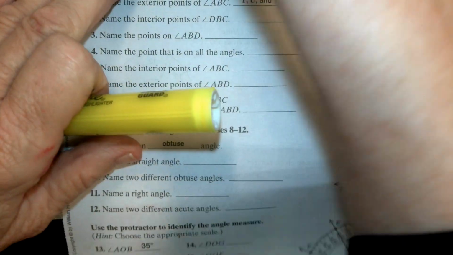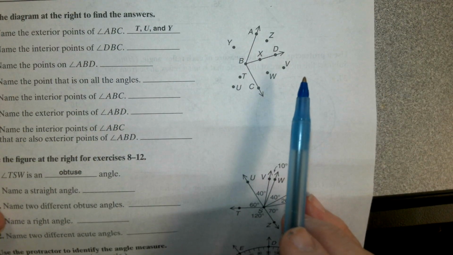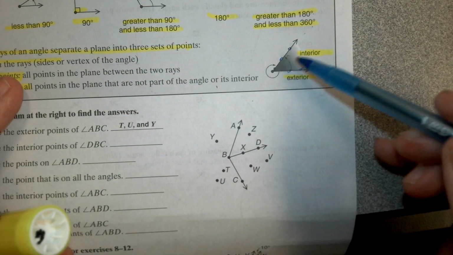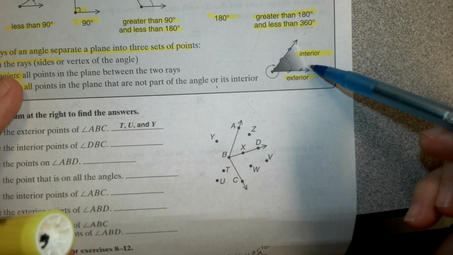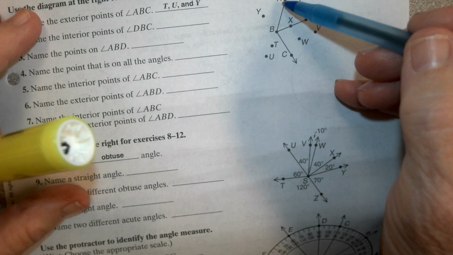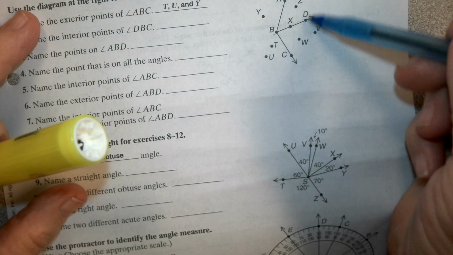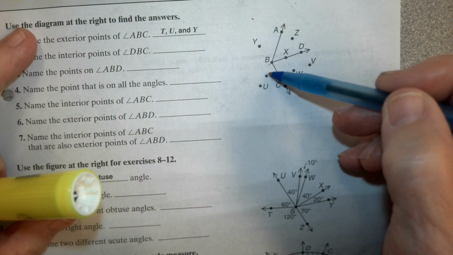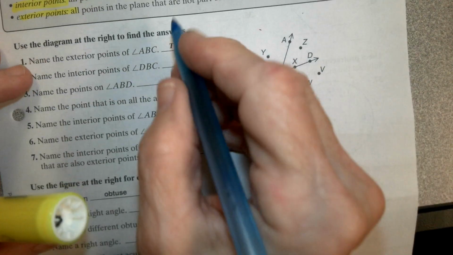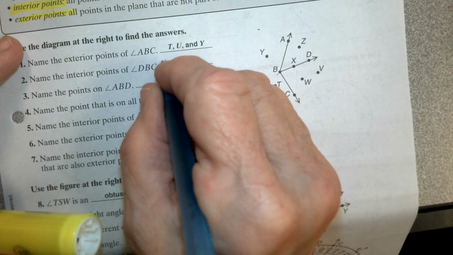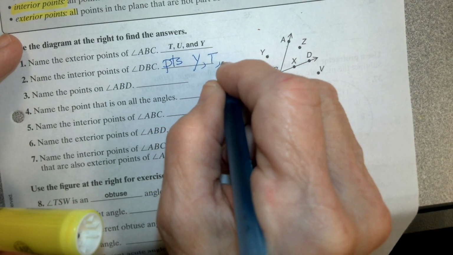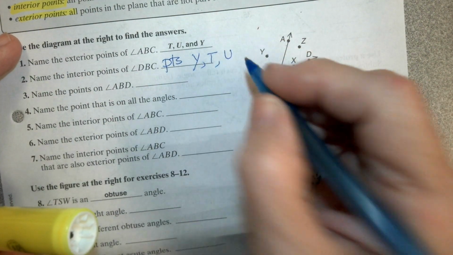Points Y, T, and U, because if you look again at your example, the interior is on the inside of this angle. So your exterior points are Y, T, and U.